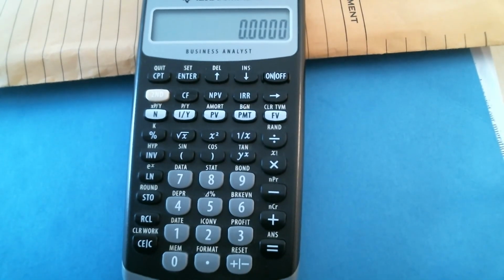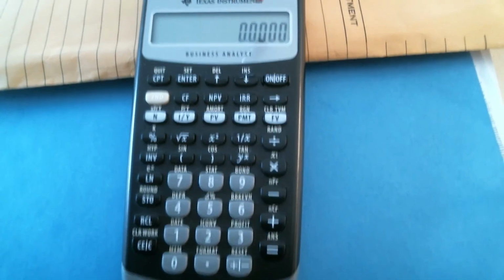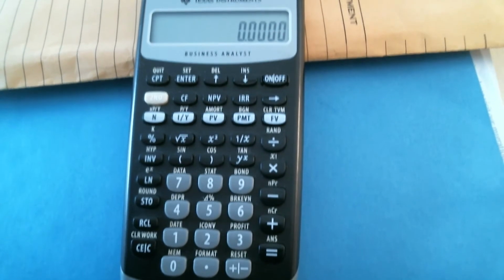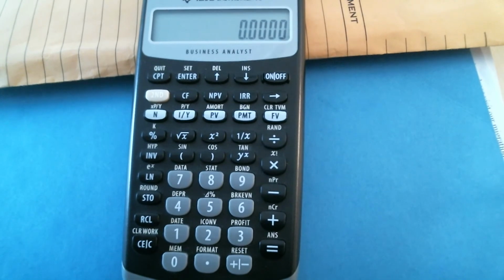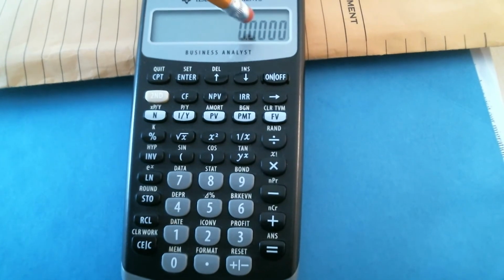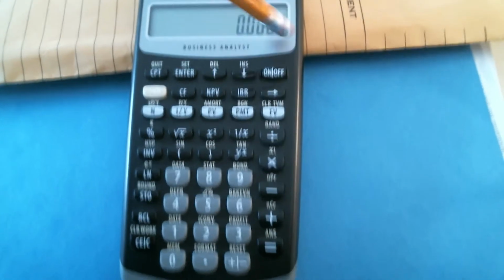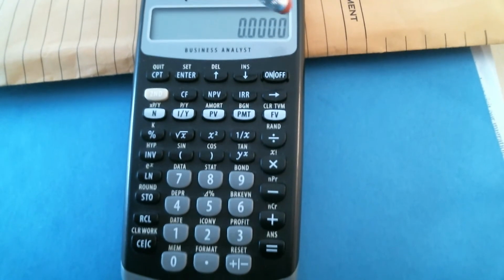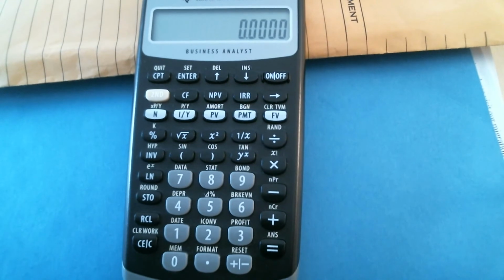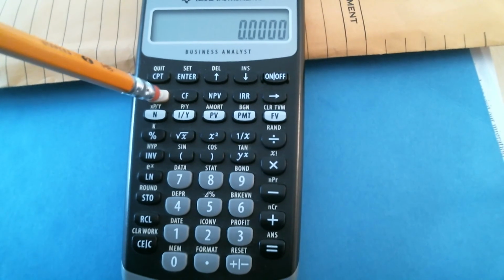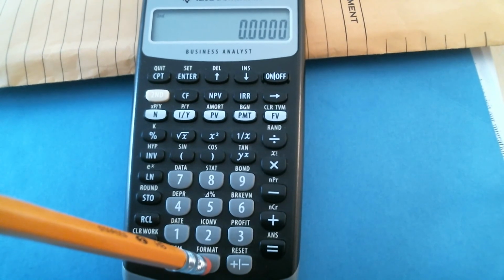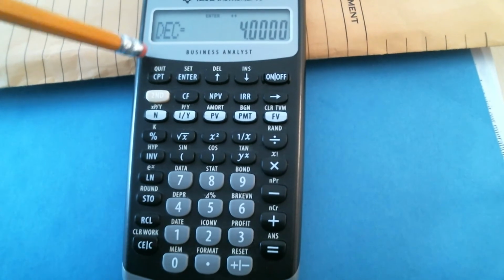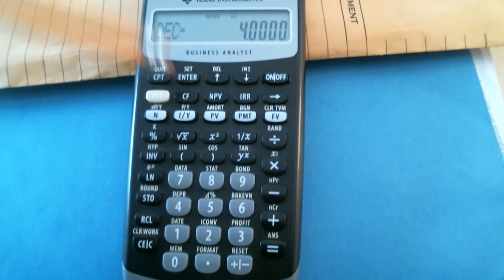Your calculator may have come out of the box with either 2 or no decimals at all. If you want to change your decimal places, I have them at 4 places after the decimal point. If you would like to change that to, for example, 2, hit the second key, yellow, down here, format, and you can see DEC for decimal.